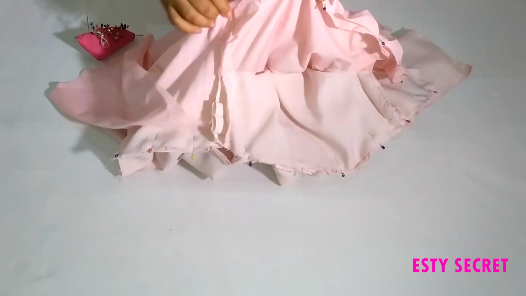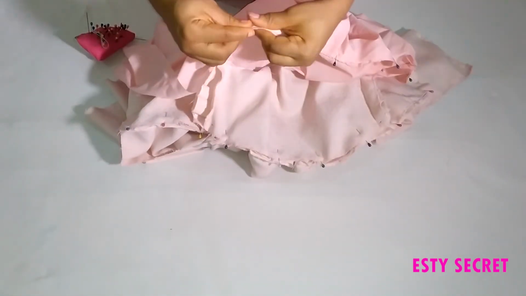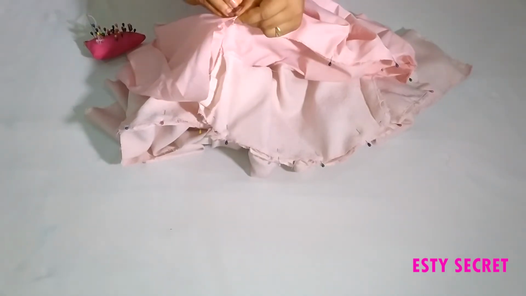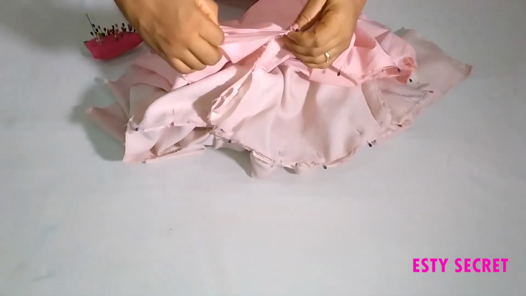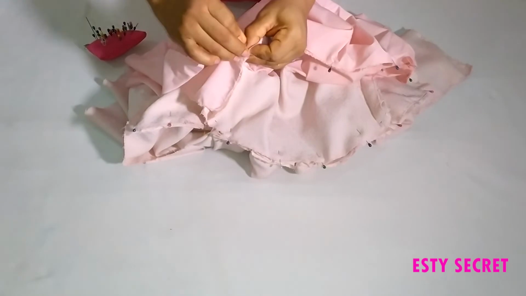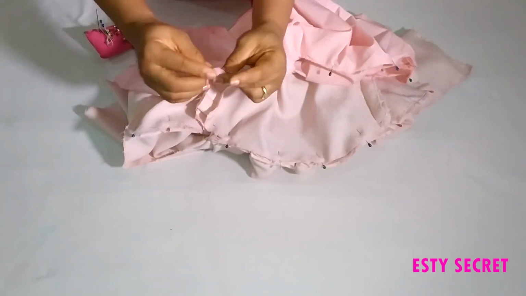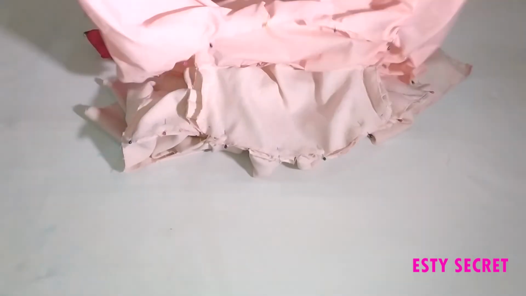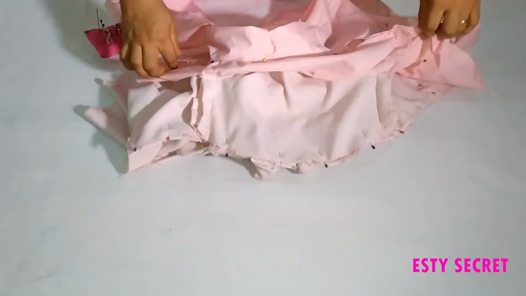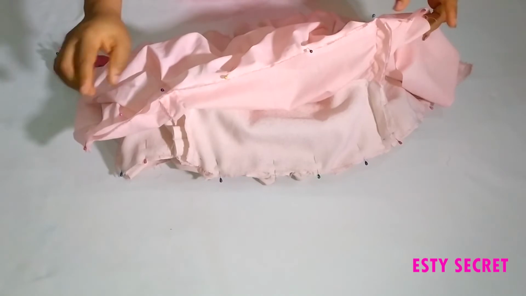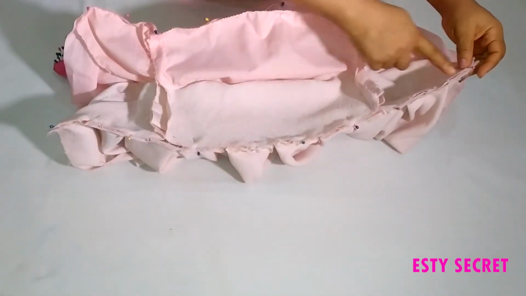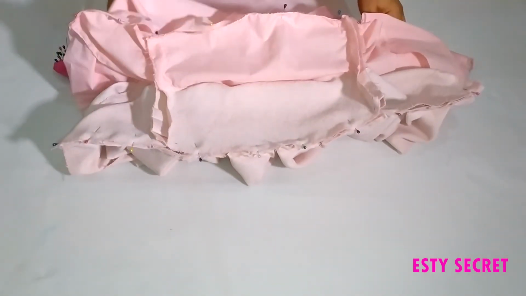So I'm just pinning my lining. My lining as well is pinned right side facing. So my lining to fit as well. So I'm going to go ahead and stitch my main fabric and my skirts. So I'm going to stitch them.